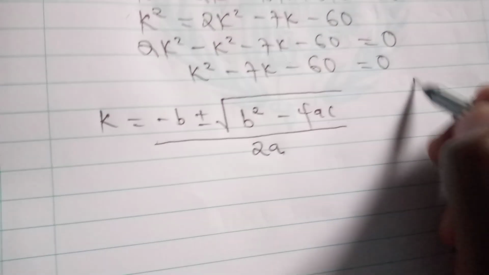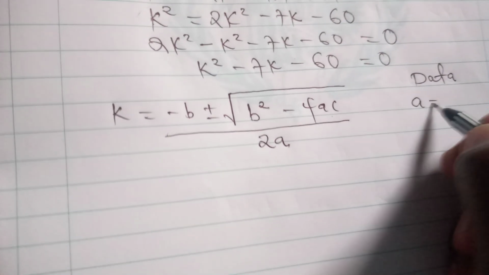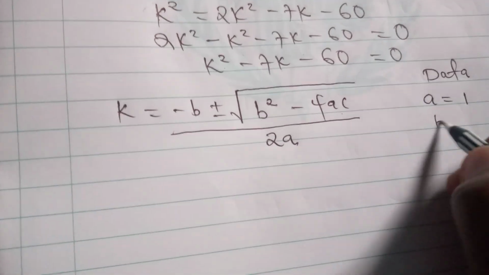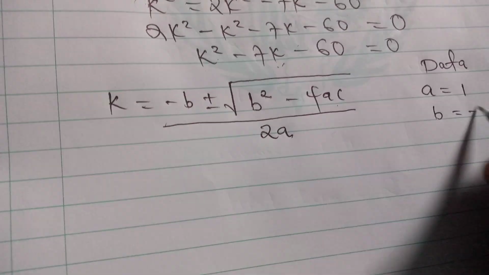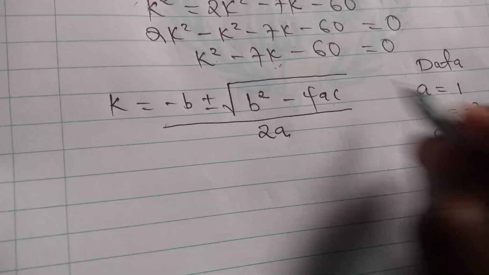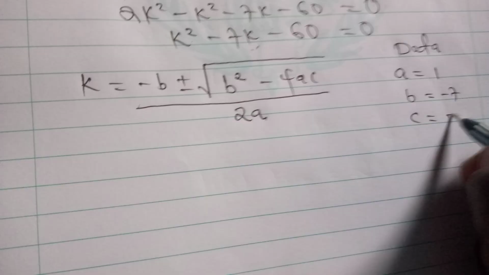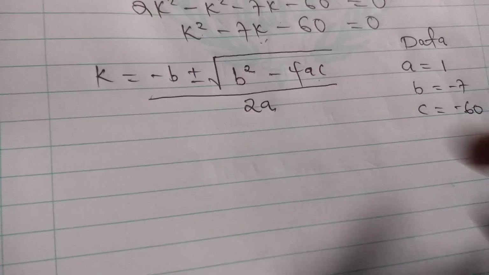So a, the coefficient of k square, is 1, b, the coefficient of k, is negative 7, and c, the constant, is negative 60.